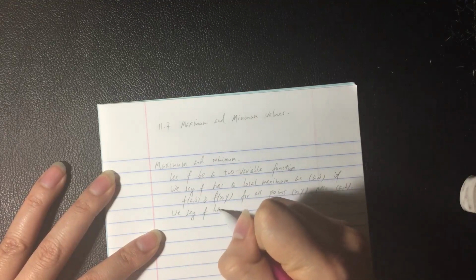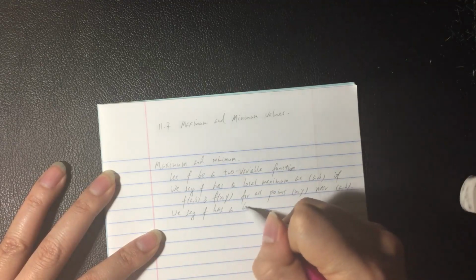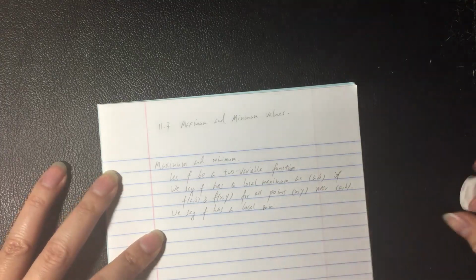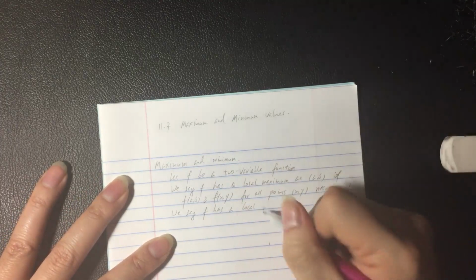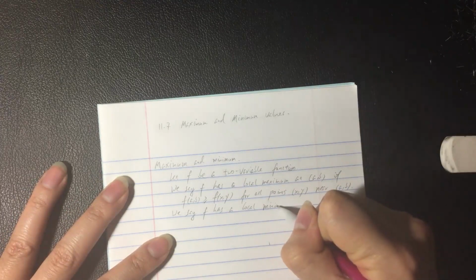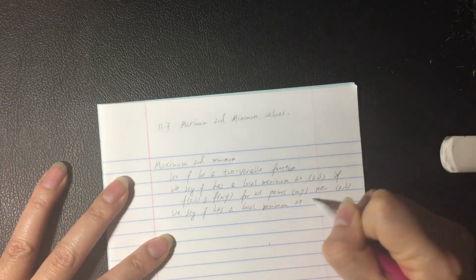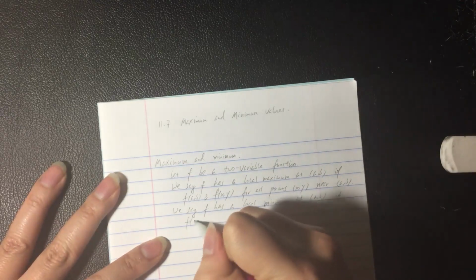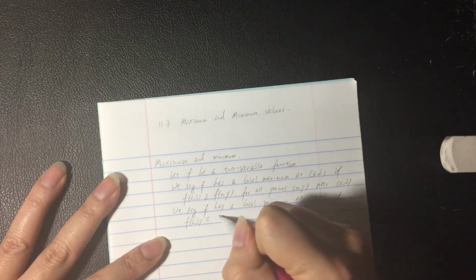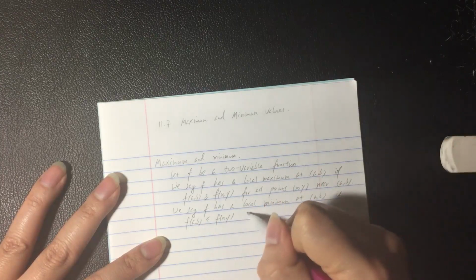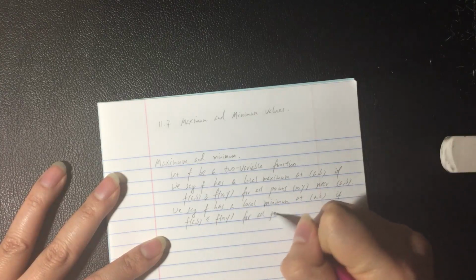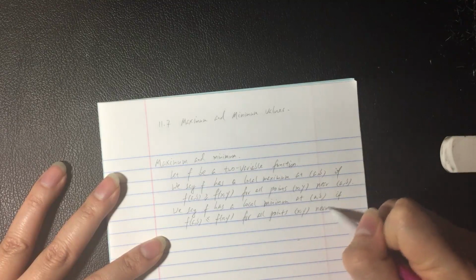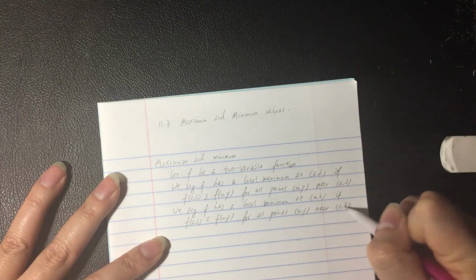We say f has a local minimum at point (a, b) if f(a, b) is less than or equal to f(x, y) for all points (x, y) near (a, b).